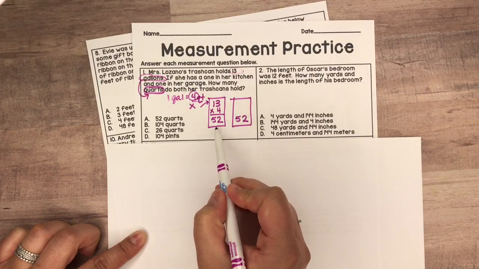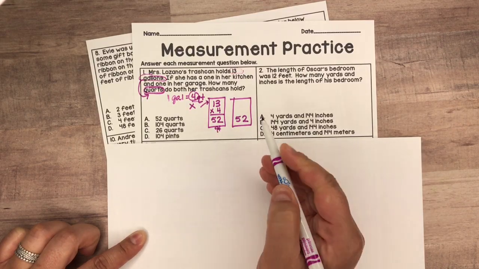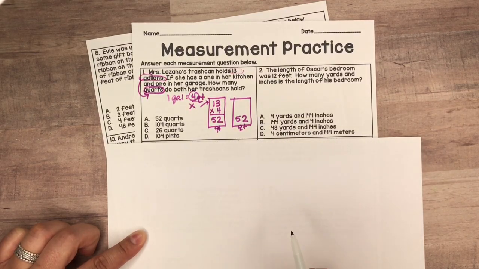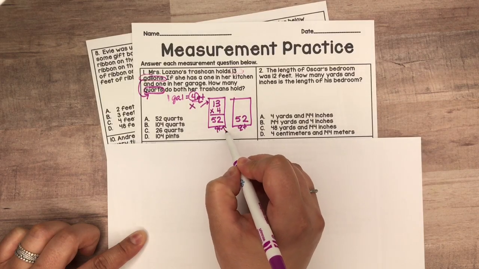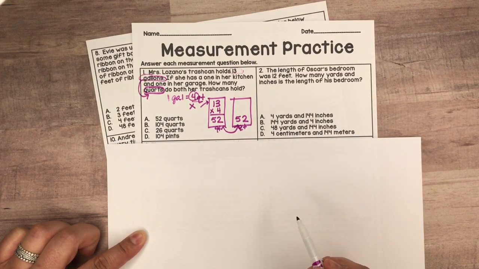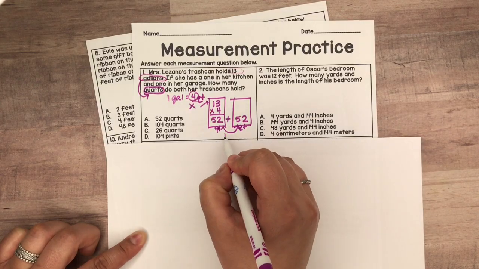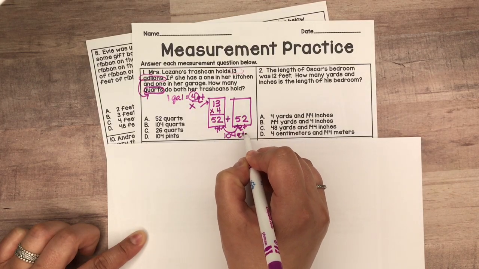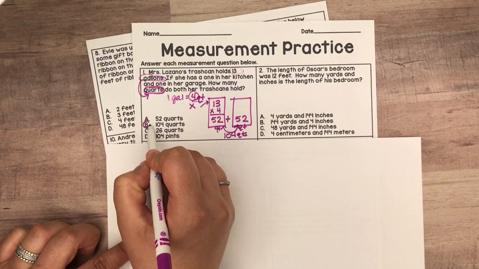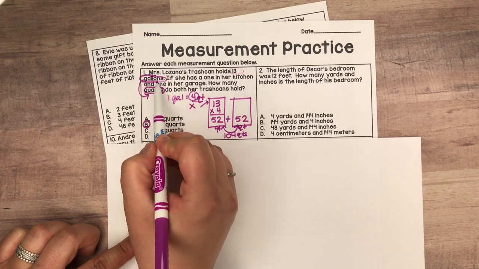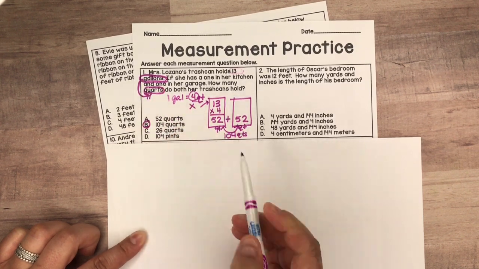So that's 52 quarts in my kitchen, 52 quarts in my garage. I have to take these numbers and add them together, and 52 plus 52 is actually 104 quarts in all. So when you convert, you're converting one unit of measurement into another.